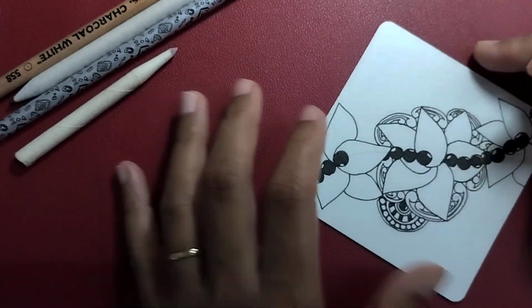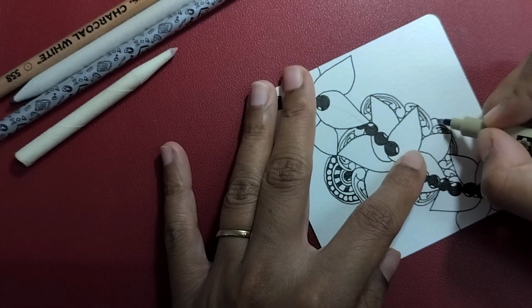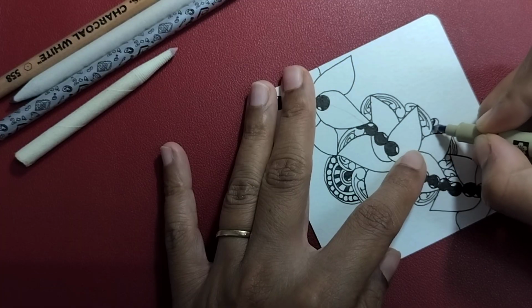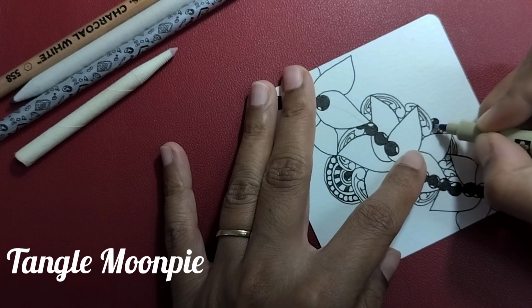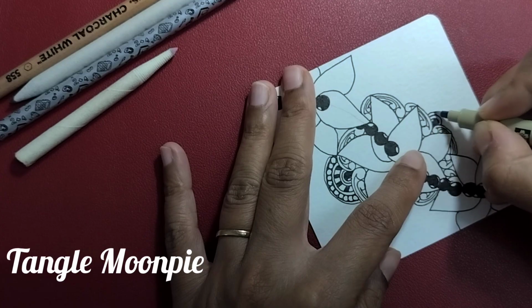Yes, it's all decked up. So I'm going to add one more here. You don't need to add it everywhere.